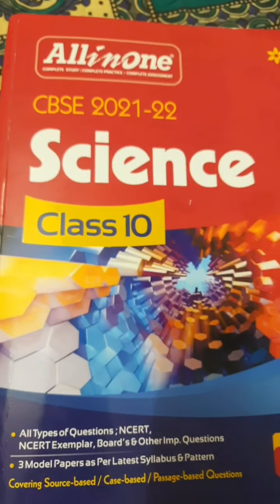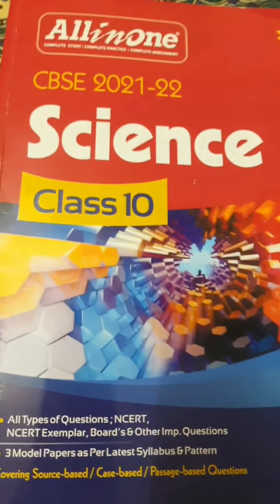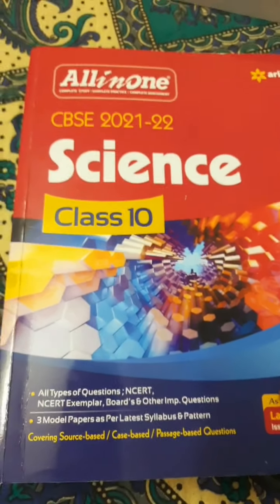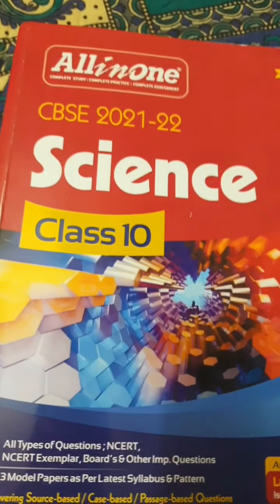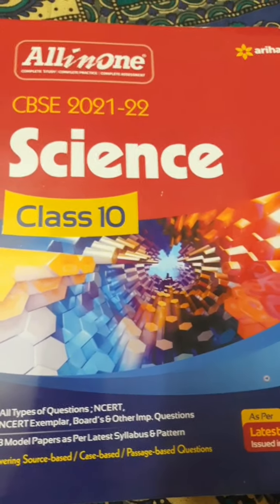Trust me, if you get this book, each and every point they clear by explaining with a lot of examples, and the same as I showed you in my SSG book, like NCERT solved questions, all of the same. But the concepts are well clear in this book, that I can say for science.